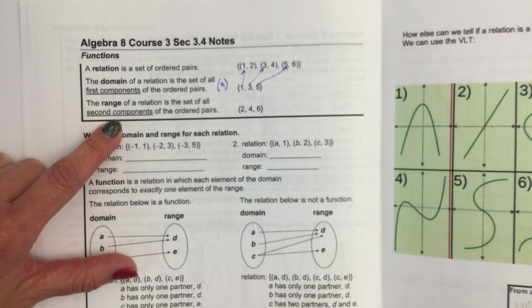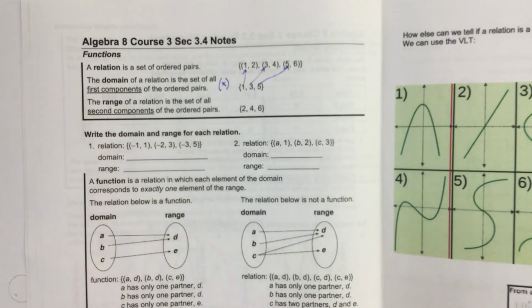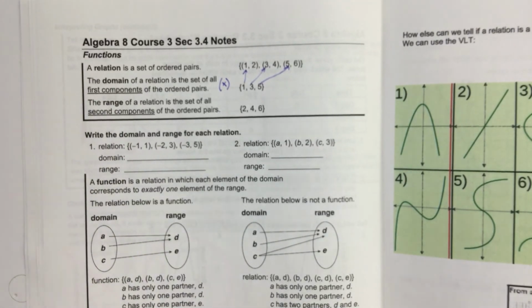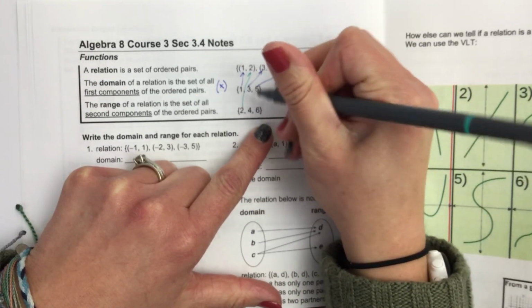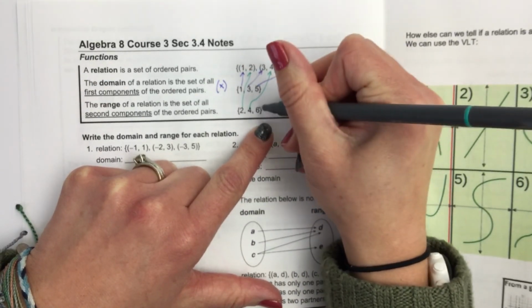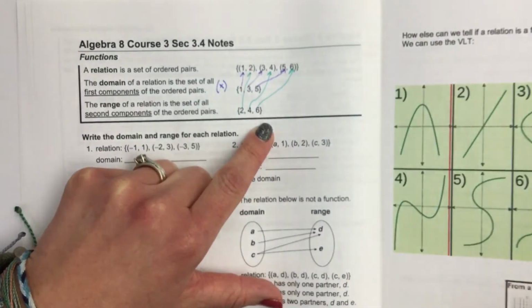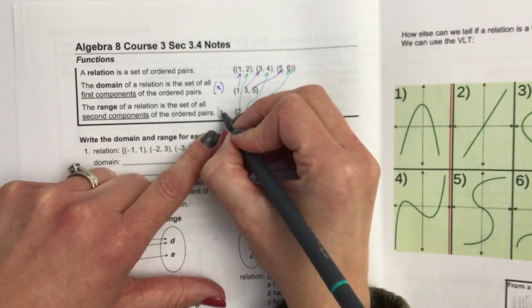The range is the second components. So if you're looking at that same relation, the 2 is the second one, the 4 is the second one, the 6 is the second one, and this is generally the Y.